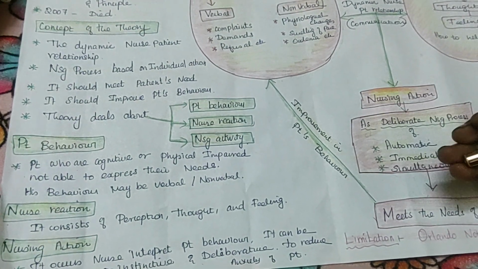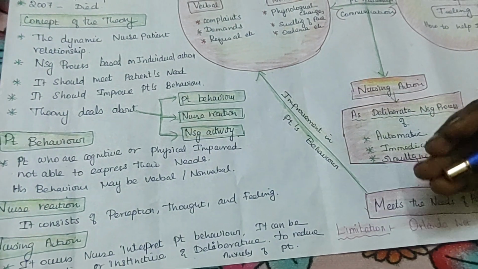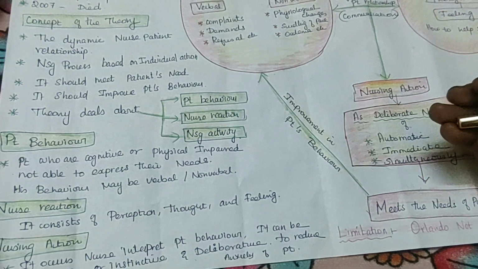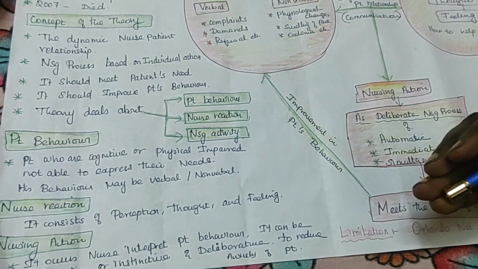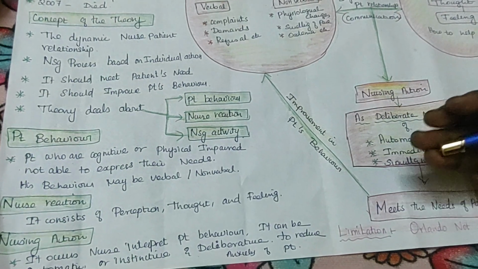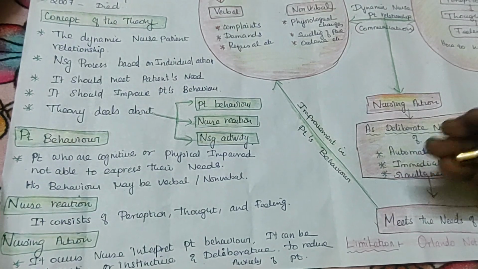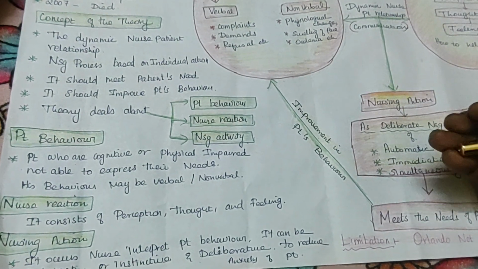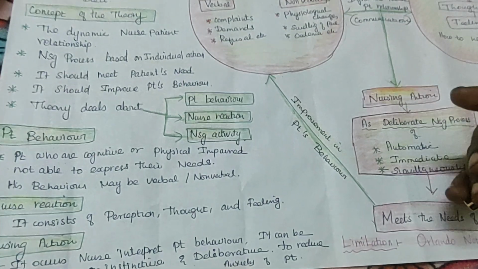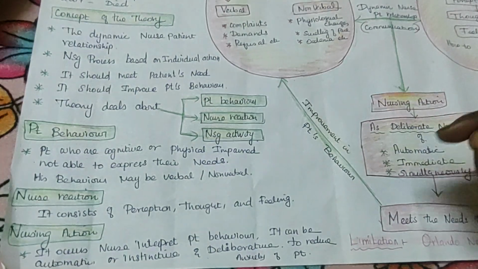It consists of perception, thoughts and feeling. For example, if the nurse is walking in the corridor and suddenly sees a patient sitting in her room with a hand on the abdomen and a very pathetic face, immediately and deliberately she has to enter the room and ask, how are you? What happened? Why are you sad? May I help you? Perception, thought and feeling have to work simultaneously. We will see this clearly in this class.